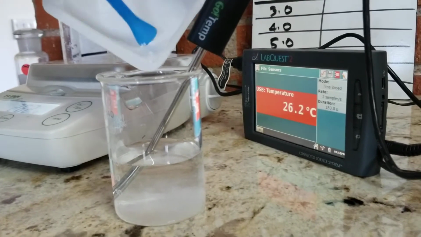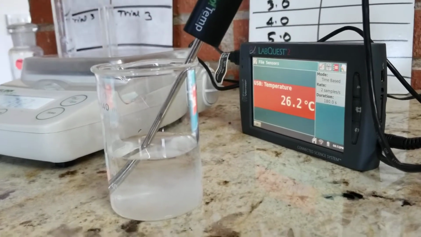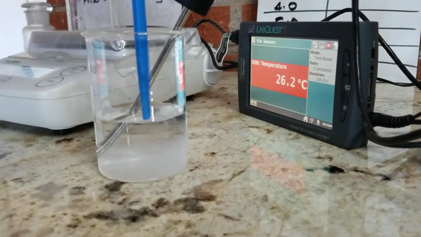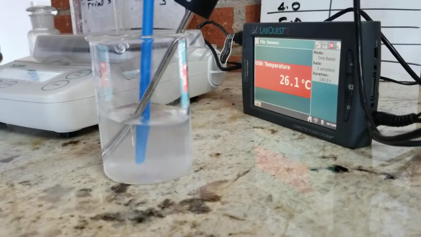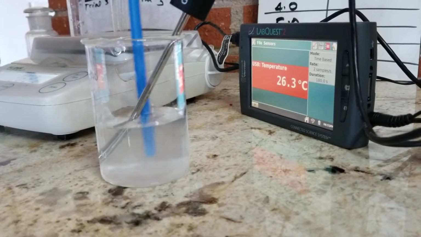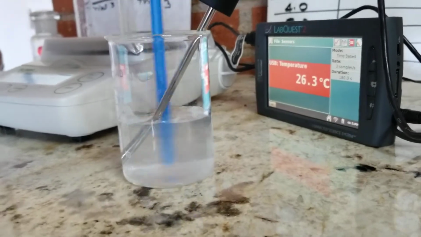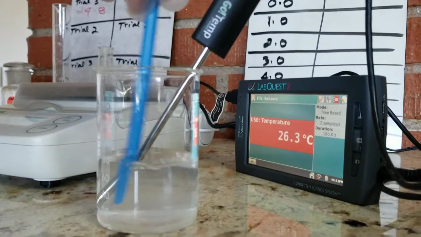So as much as I can. All right. I'm going to use my Scoopula. Usually we'd have a glass stirring rod, and the goal is for us to measure the temperature at the end of the 2 minutes. And I have a clock right above me, and I'm using that as a timer.